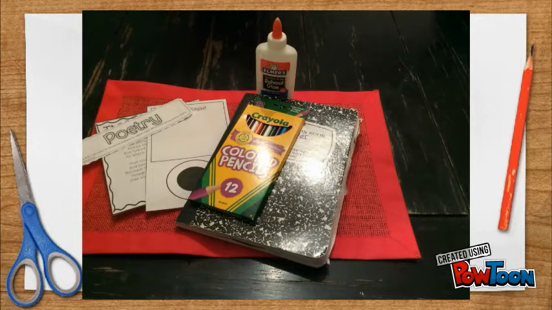We will be using our interactive notebook. You'll need your notebook, graphic organizer, coloring pencils, and glue stick. Please pause me so you can color your organizers.